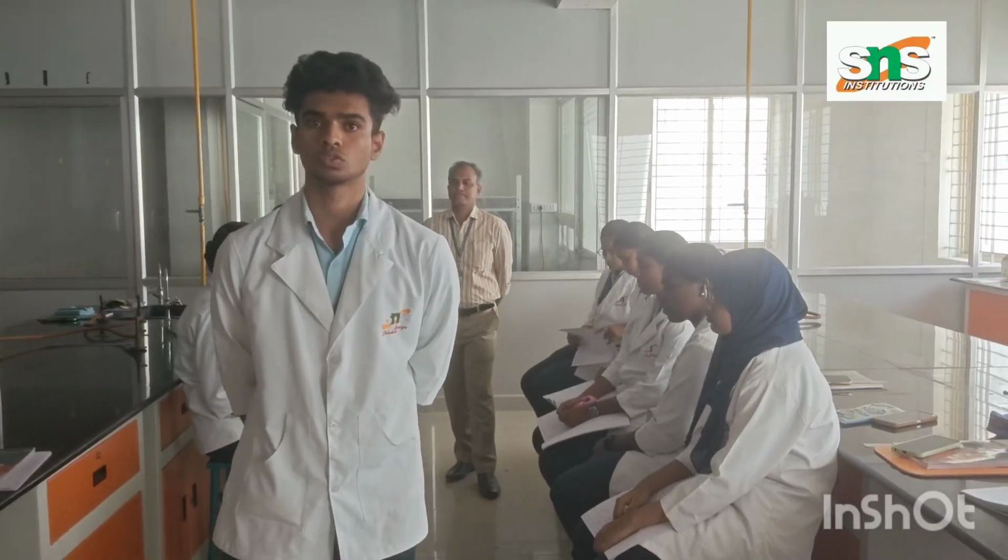And next is safety measures. The disinfectant should be non-corrosive, non-irritant, and safe to inhale for the user. And last is how it reacts under practical conditions, because it should not only be effective in the laboratory, it should be effective in practical conditions.